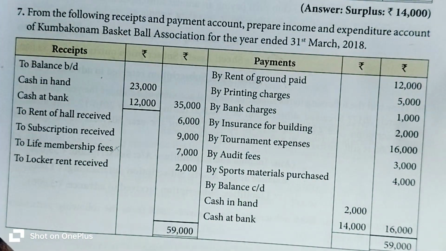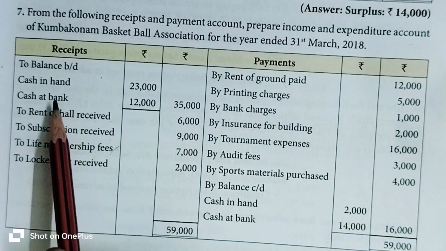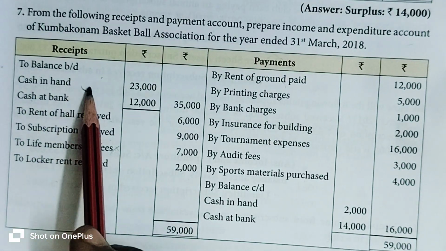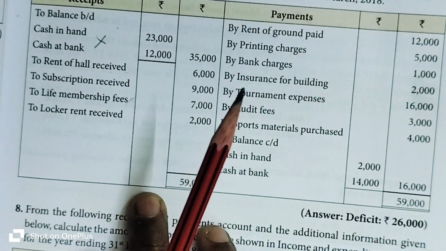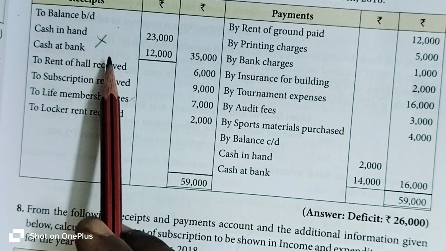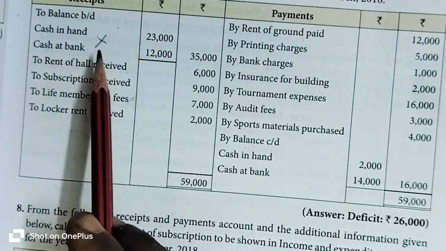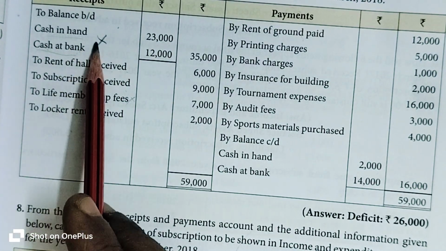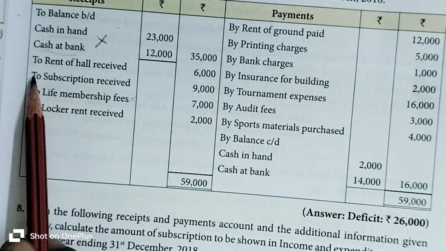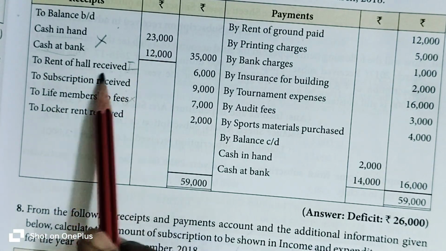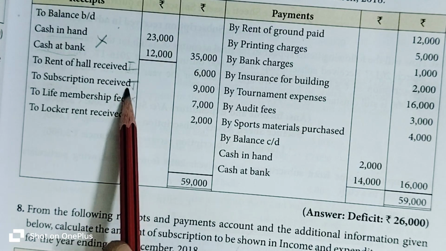Okay. So let's read the given information, that is to balance brought down, cash in hand, cash at bank will not appear on income and expenditure account because we are going to prepare the revenue receipt and revenue payment. Revenue receipt and revenue expenditure. Okay, this is the cash receipt and cash payment will not appear on revenue receipt and revenue payment. Okay, then rent of hall received is an income item, then subscription received is the income item.